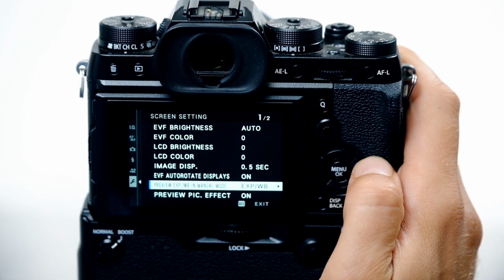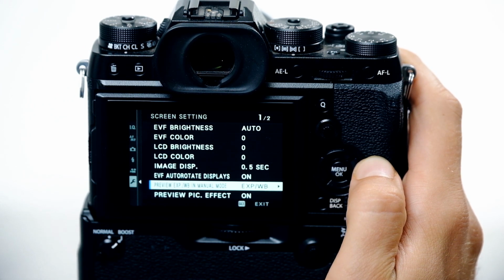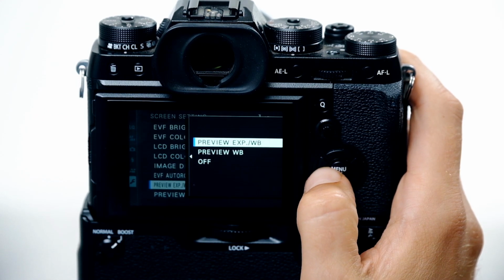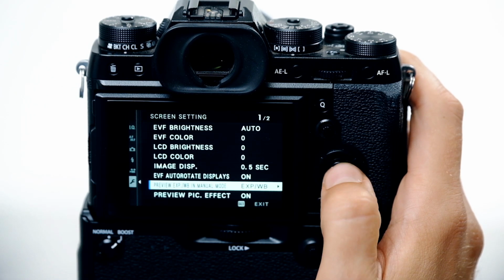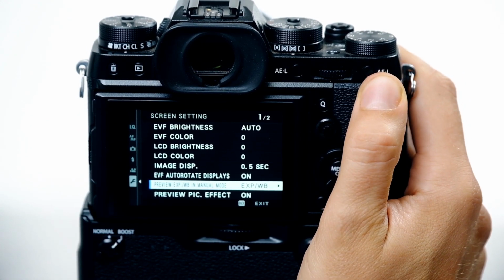The preview exposure and white balance in manual mode is an extremely important function if you want to shoot with flash, and particularly off-camera flash. Personally, I assign this function to my autofocus lock because I swap between flash and natural light shooting. What this function does, if engaged, is give you the exact preview of how your image is going to look when you push the shutter button.